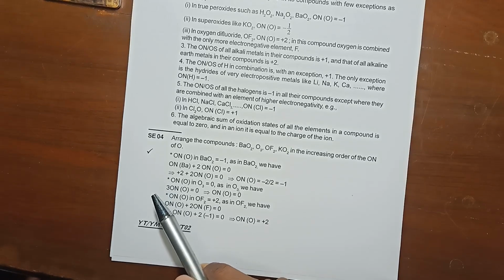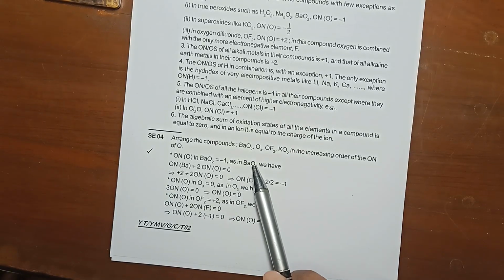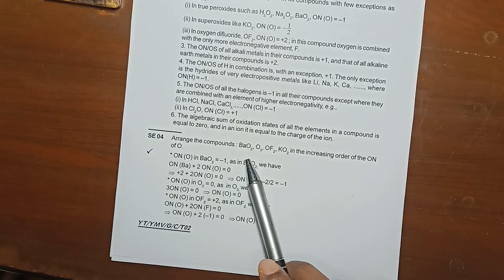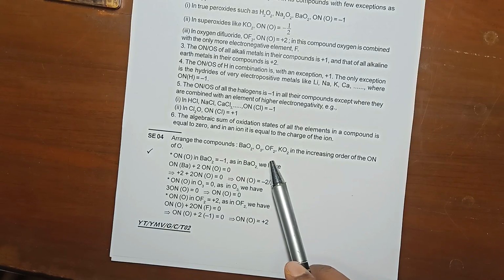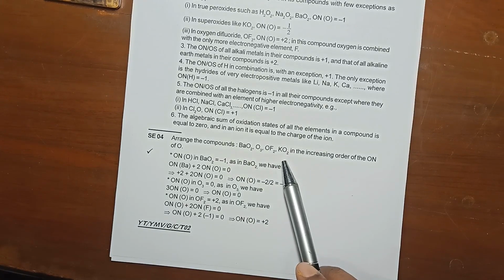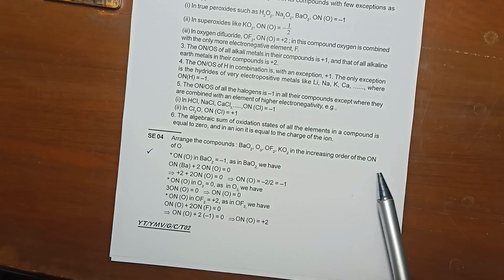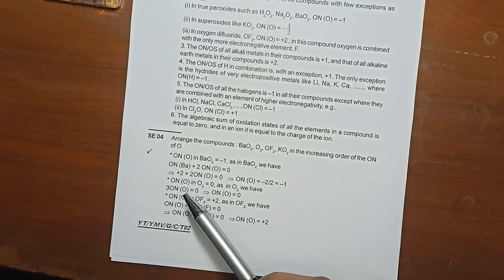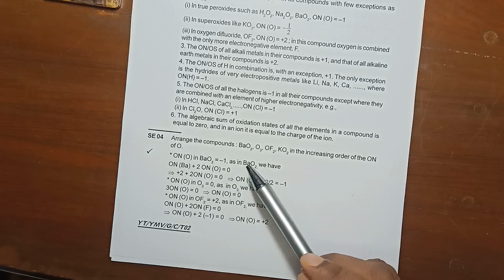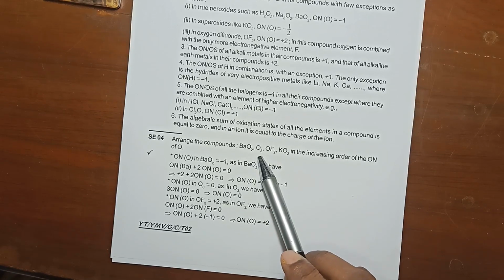Sample example 04. Arrange the compounds BaO2, barium peroxide, ozone, oxygen difluoride, and potassium superoxide in increasing order of oxidation number of oxygen. So we are going to calculate the oxidation number of oxygen in BaO2, O3, OF2 and KO2.